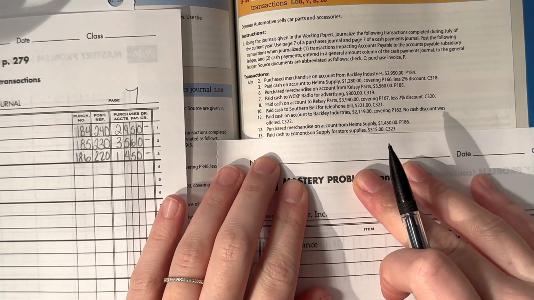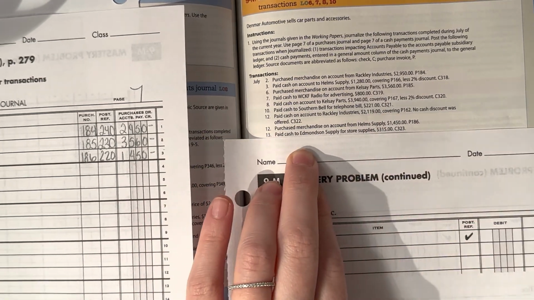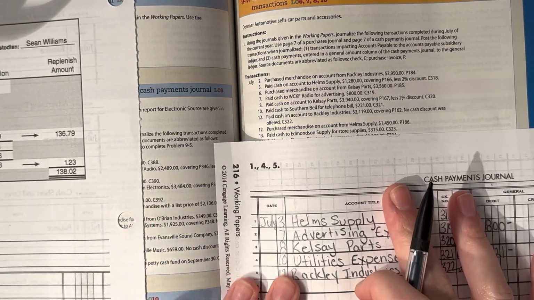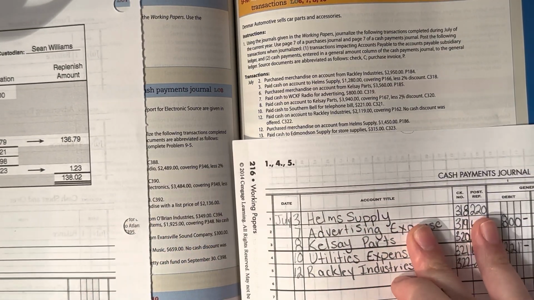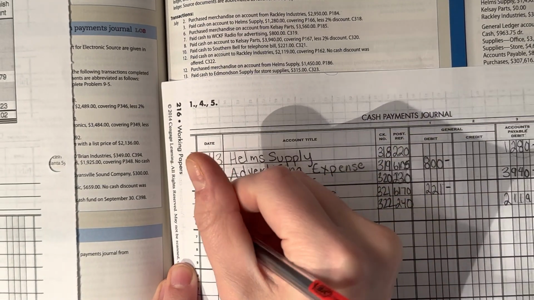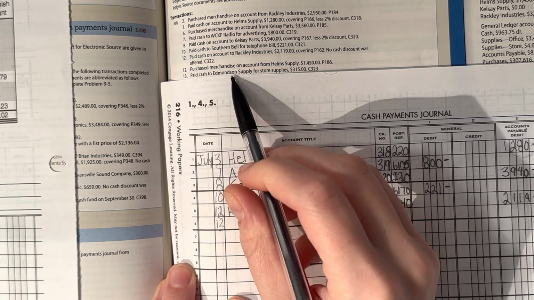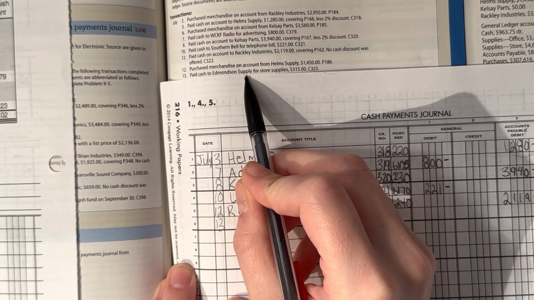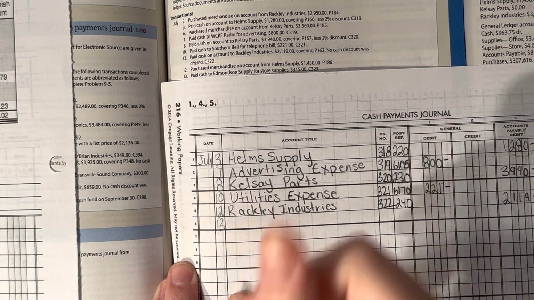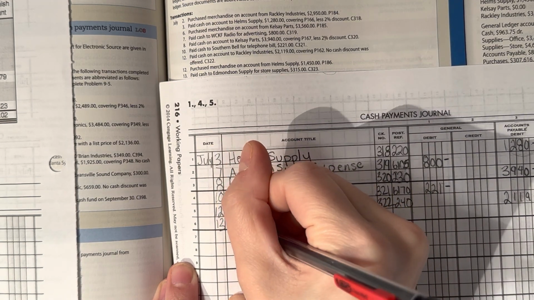Then we're on to the 13th. Paid cash to Edmondson Supply for store supplies. The 13th, paid cash. So I used the cash payments journal because it said I paid cash. Doesn't matter that we paid Edmondson Supply. It matters what we bought. We bought store supplies, so you're going to use an account called supplies.